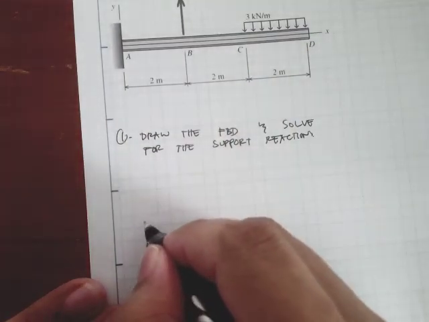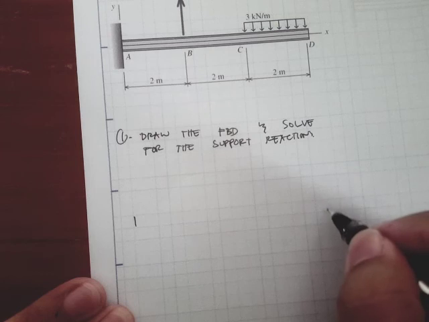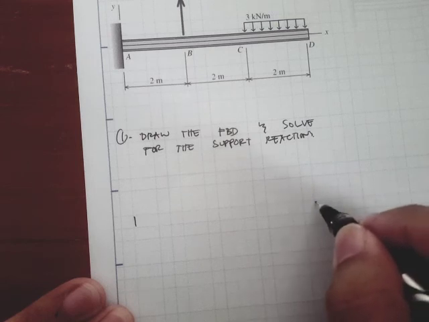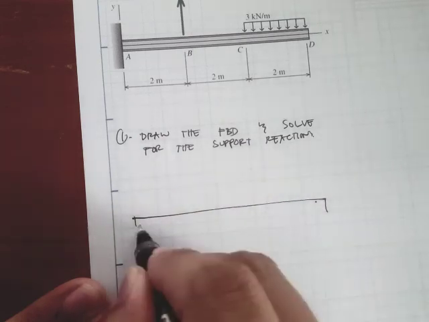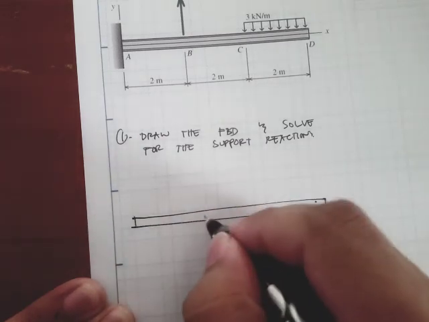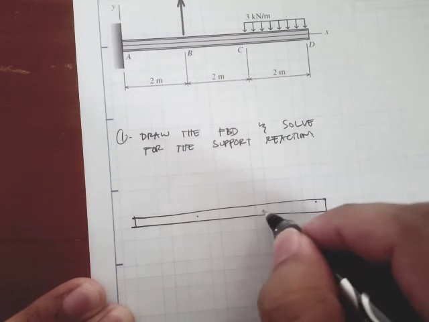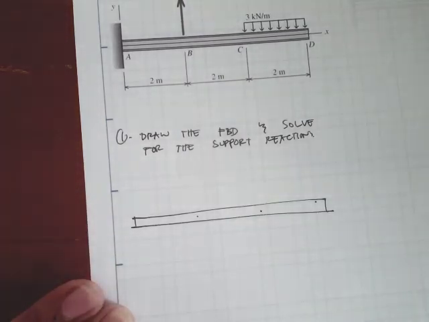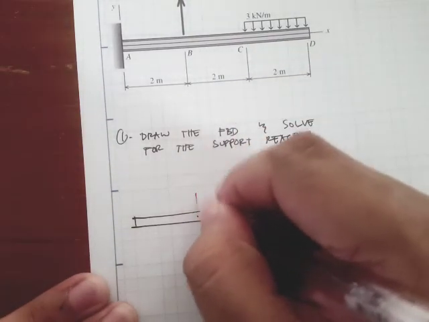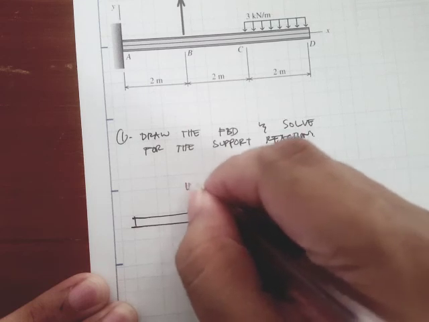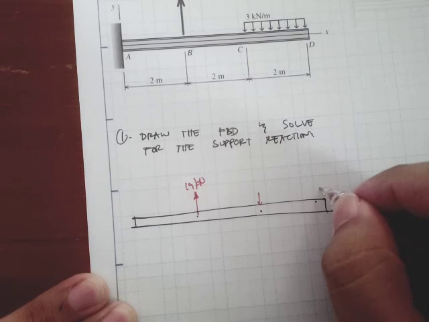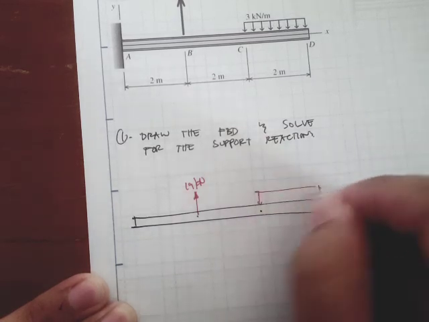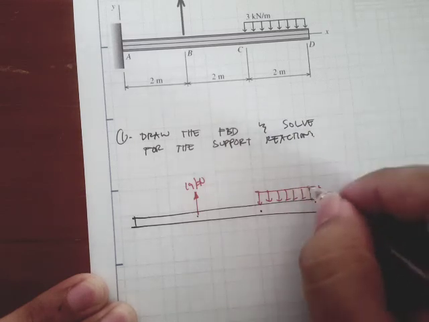Okay, so right here, let's say we have this 19 kilonewton concentrated force, and right here we have a distributed force of 3 kilonewtons per meter.